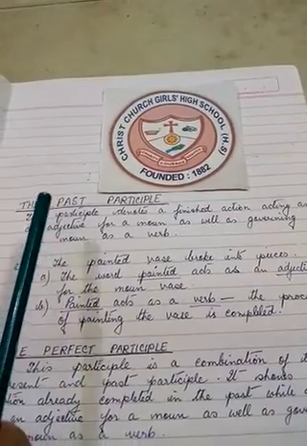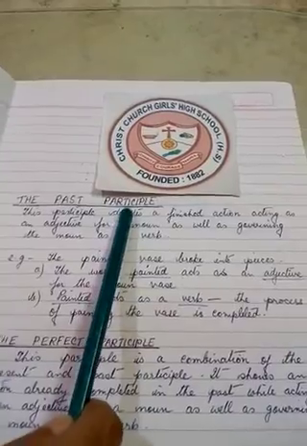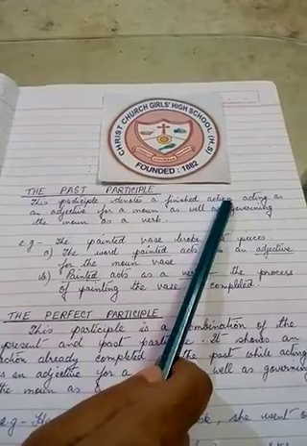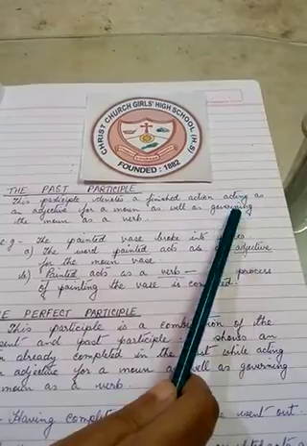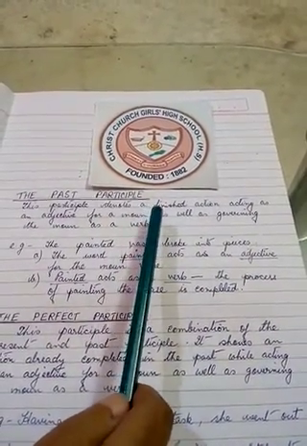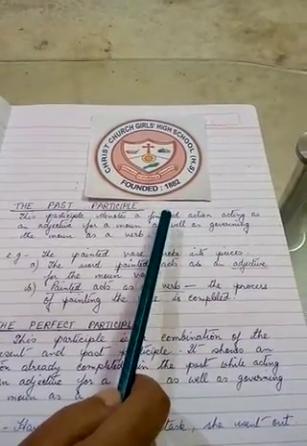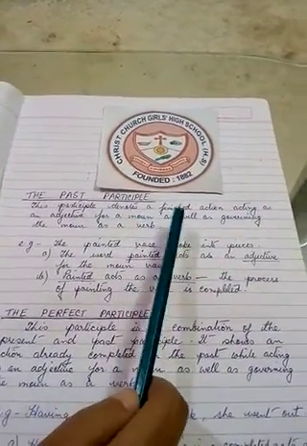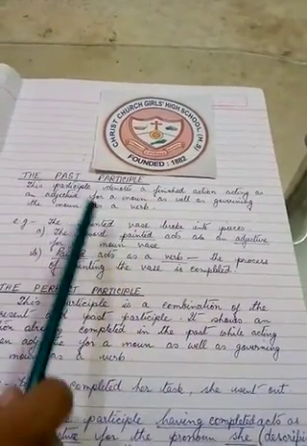Now we come to the past participle. This participle denotes a finished action, acting as an adjective for a noun as well as governing the noun as a verb. Past, we understand it is already completed. So here a completed or a finished action is denoted, acting as an adjective for a noun as well as governing the noun as a verb or working as a verb.